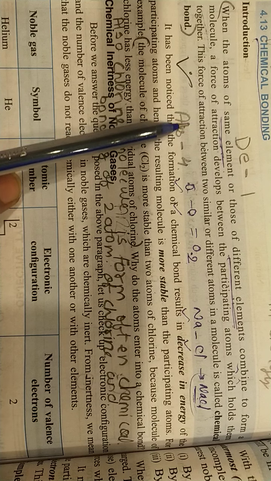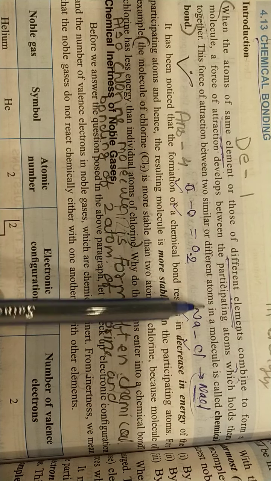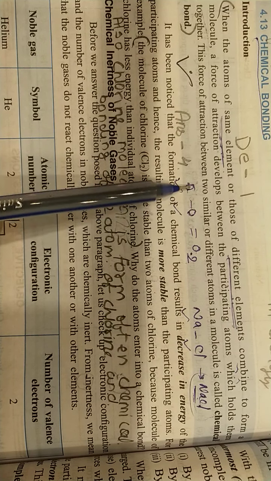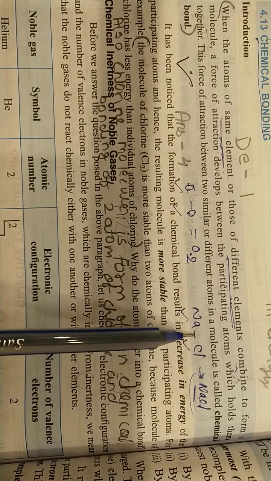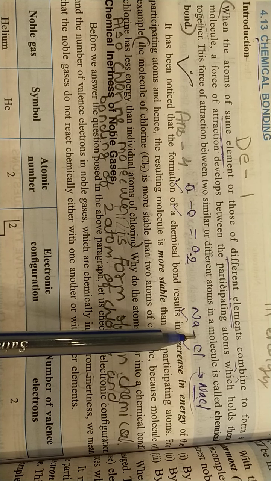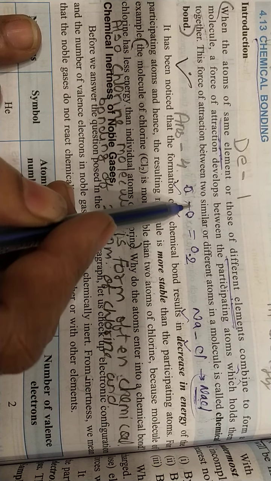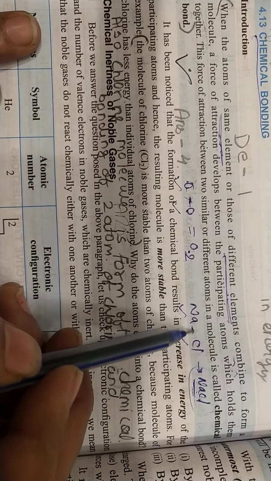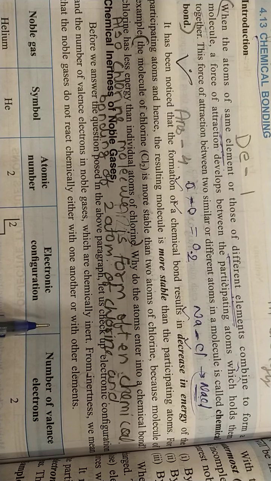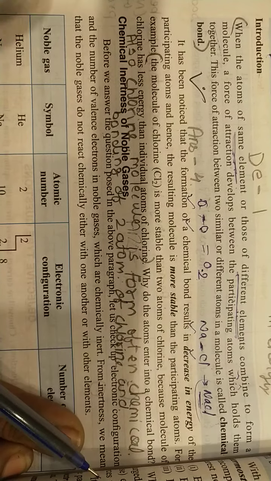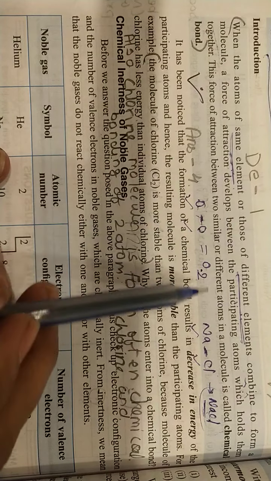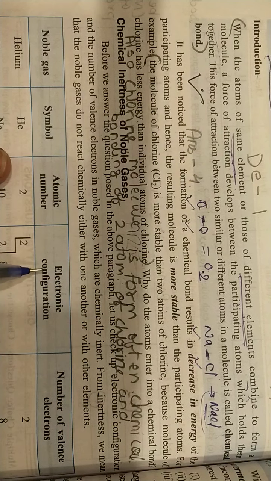The force of attraction between two similar or dissimilar atoms in a molecule is called a chemical bond. This is known as a chemical bond between oxygen and oxygen. This is known as a chemical bond between sodium and chlorine. So what kind of bond is in oxygen and in sodium chloride?